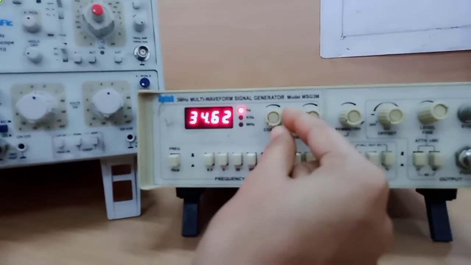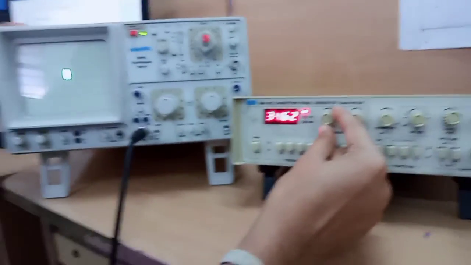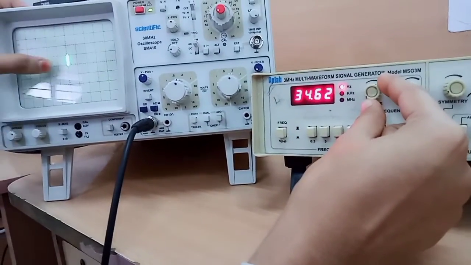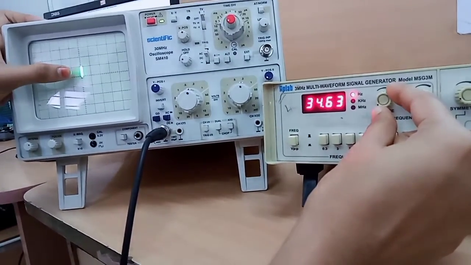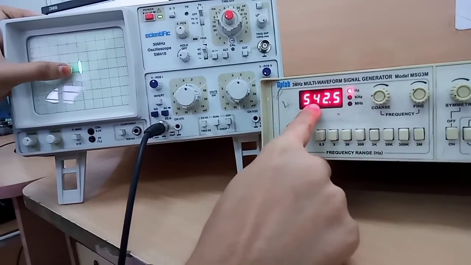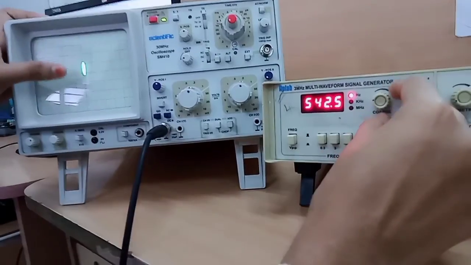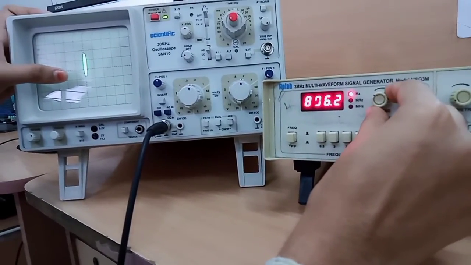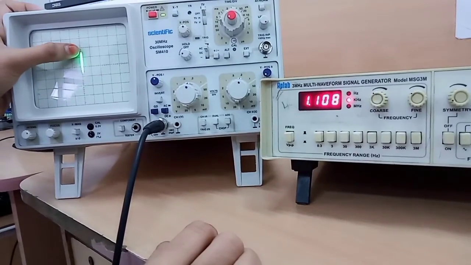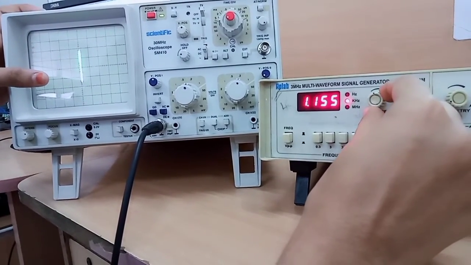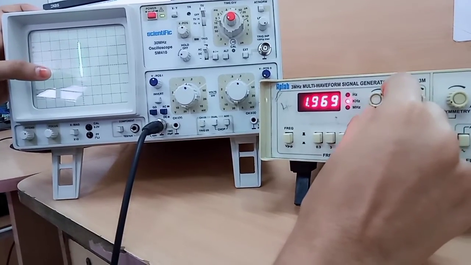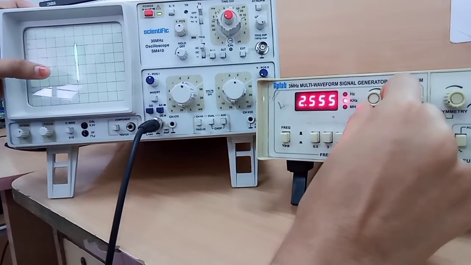Now, slightly increase the frequency. For a high-pass filter, as the frequency is increased, the amplitude will increase for some range of frequencies, and then become constant. Here, till 1.5 kHz, the amplitude slightly increased, and after that it became constant.